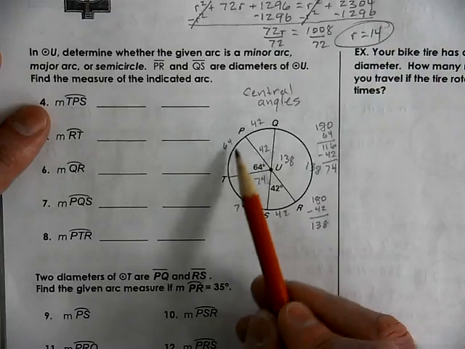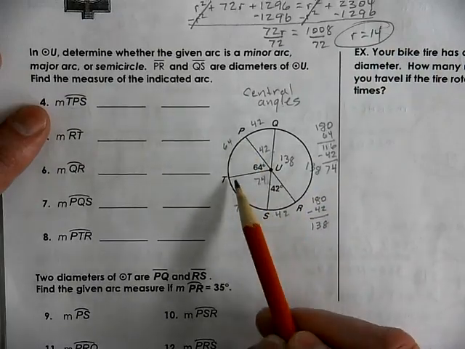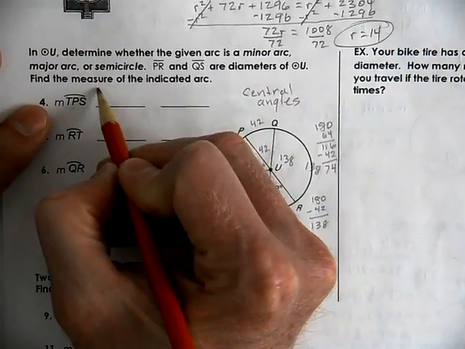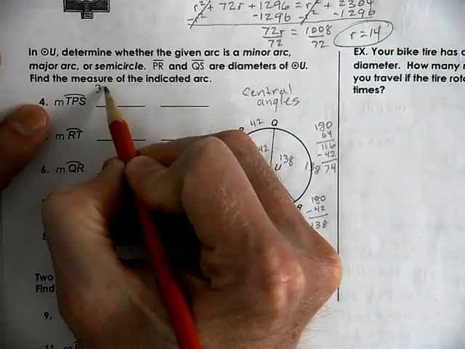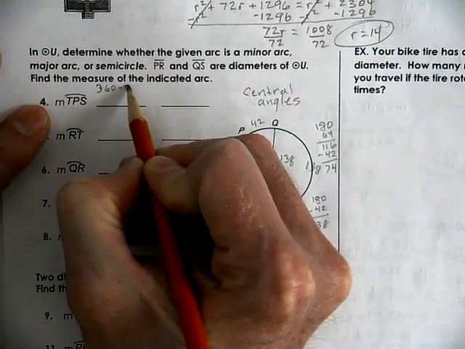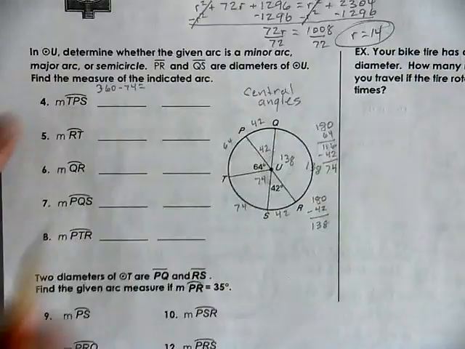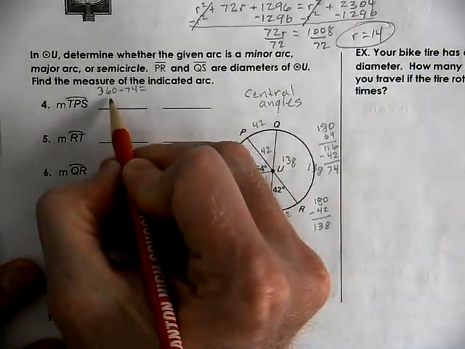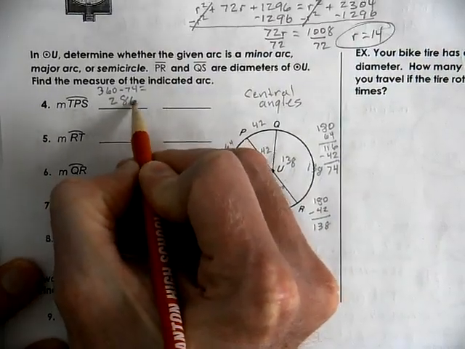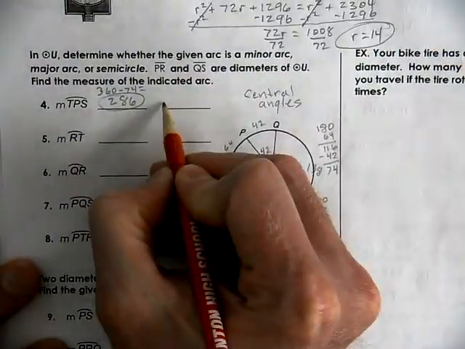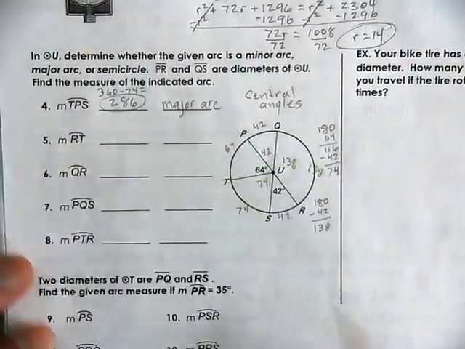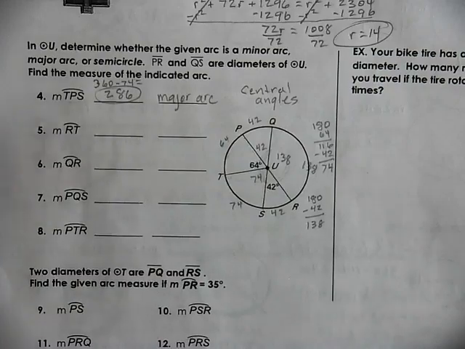TPS, from T to P to S, is everything but the 74. So 360 minus the 74 is going to be 286. And that's, of course, a major arc. That's bigger than 180.